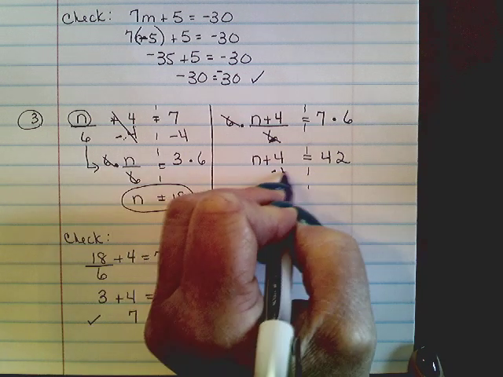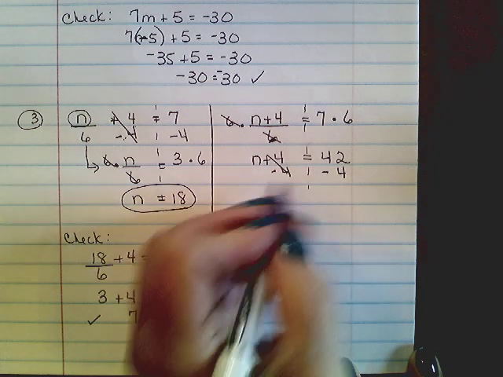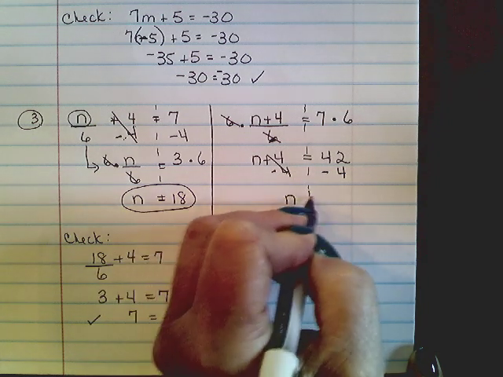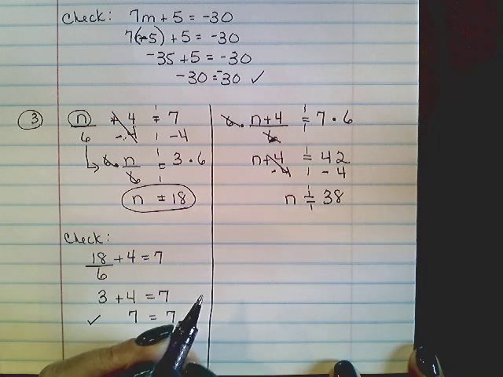Now I can do my adding of a negative to eliminate that positive, and I would have n is equal to 38.